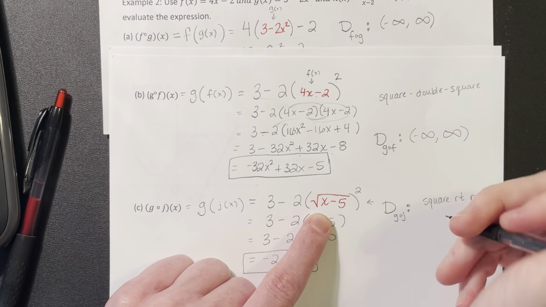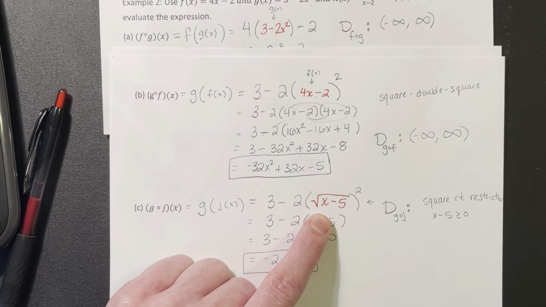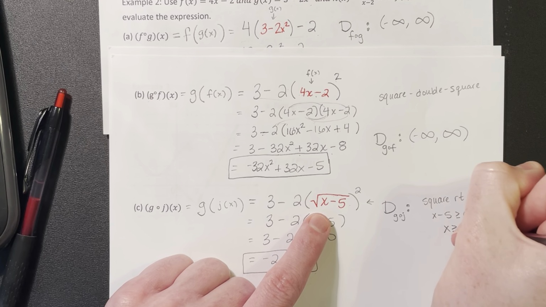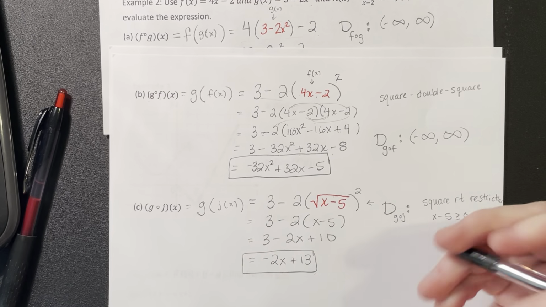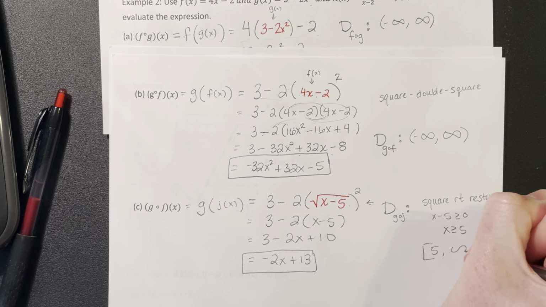And if we can't square root a negative, then the inside had to be greater than or equal to 0. Which means if I solve it, I get x is greater than or equal to 5. So the domain would be bracket 5 to infinity.